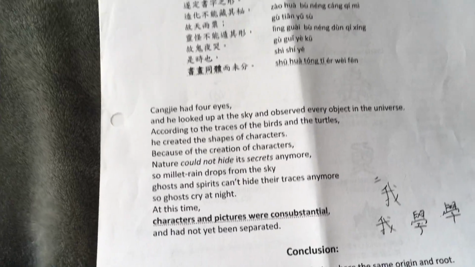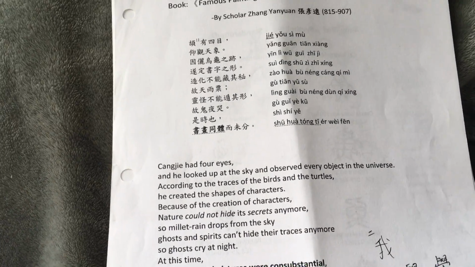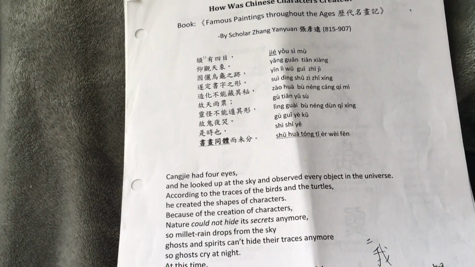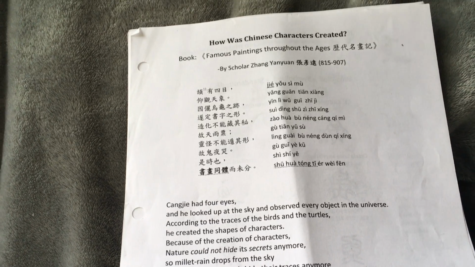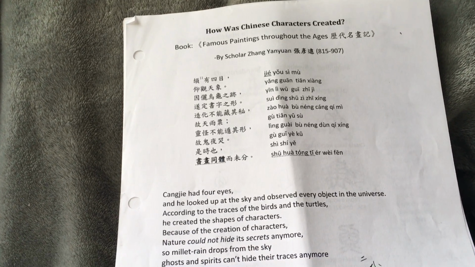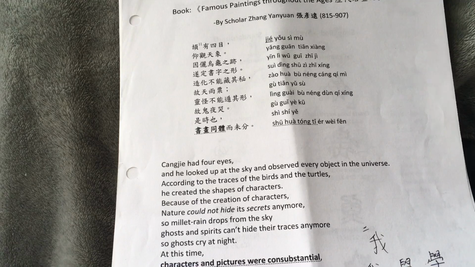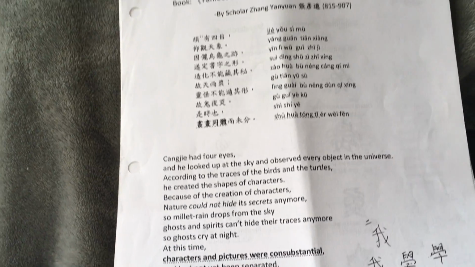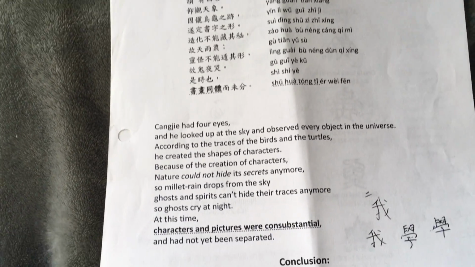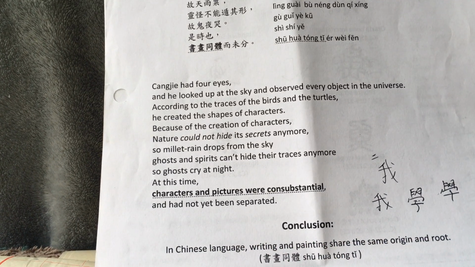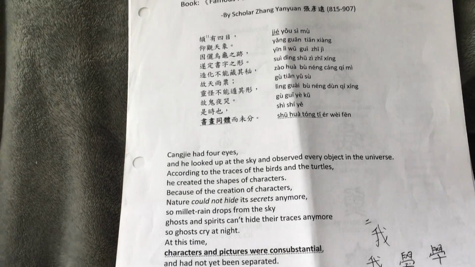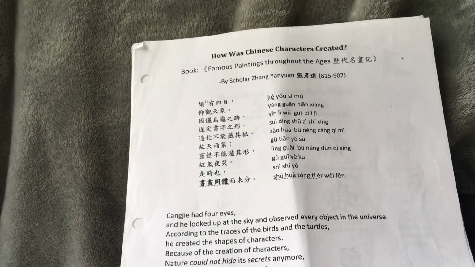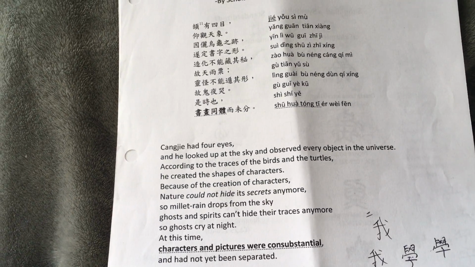So let's begin with talking about the origin of classical Chinese characters. So how are they created? There was a poem written by a scholar way back, and his name is Zhang Yan, and I'll read the poem to you. I will attempt to read the poem in Chinese and then read an English translation.